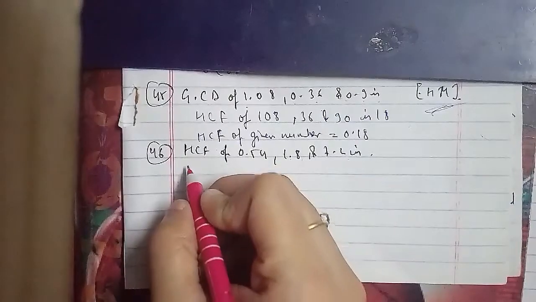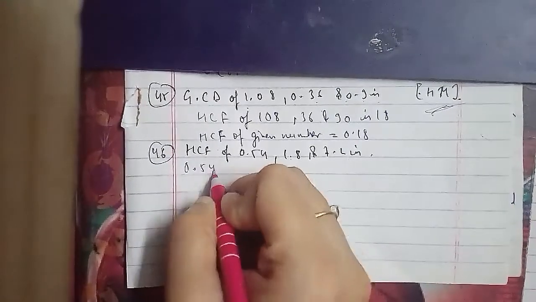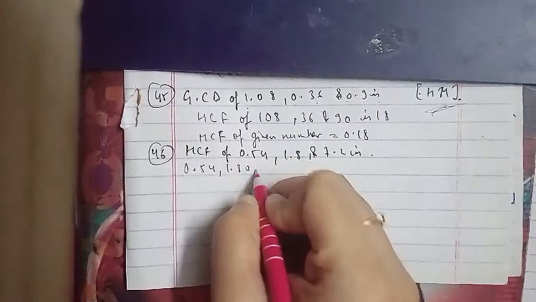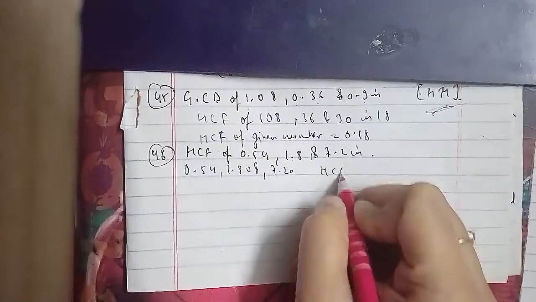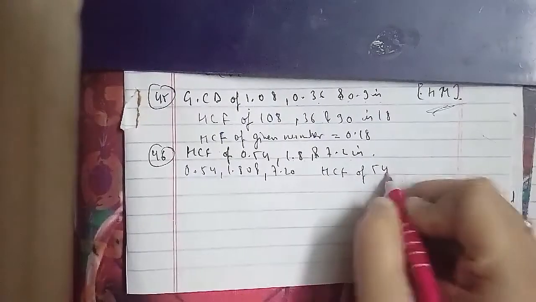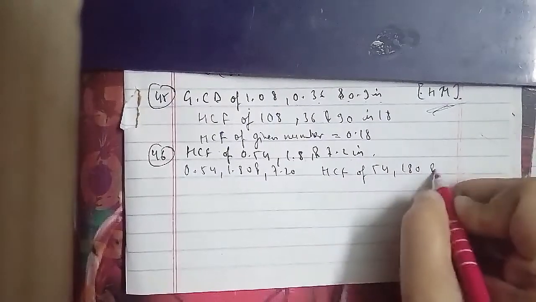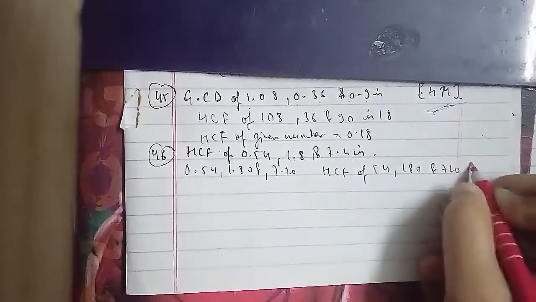So the 48th question of the session that we'll talk about is: the SCF of 3,240, 3,600 and a third number is 36, and the LCM is 2 power 4 into 3 power 5 into 5 power 2 into 7 power 2.